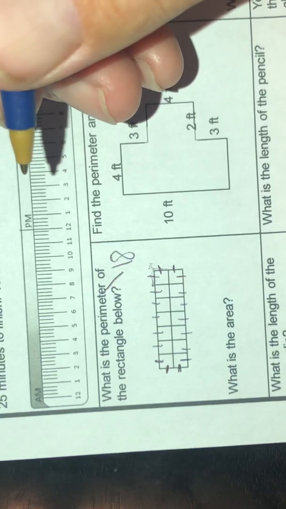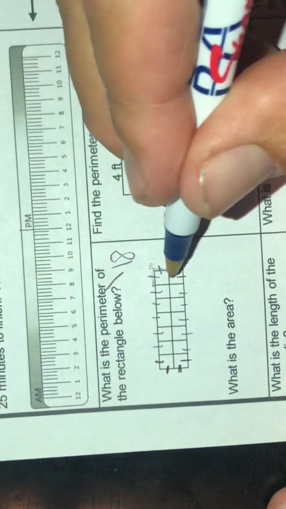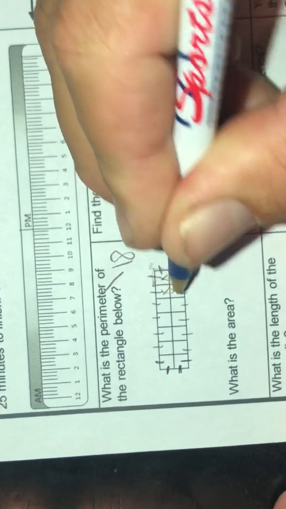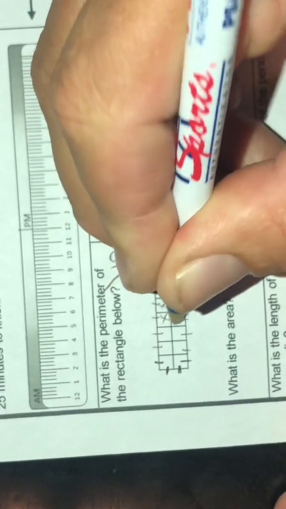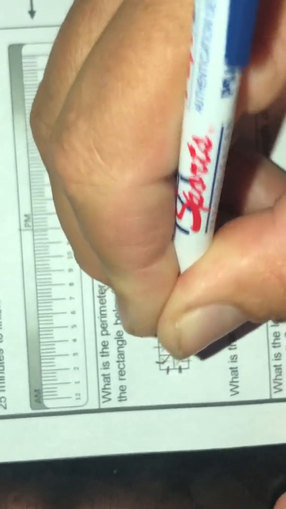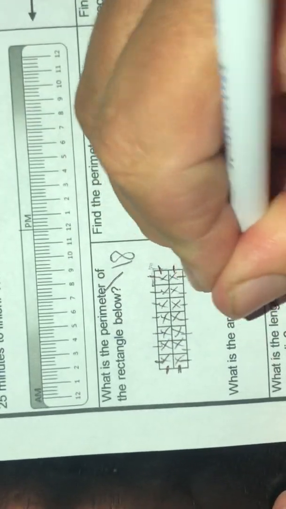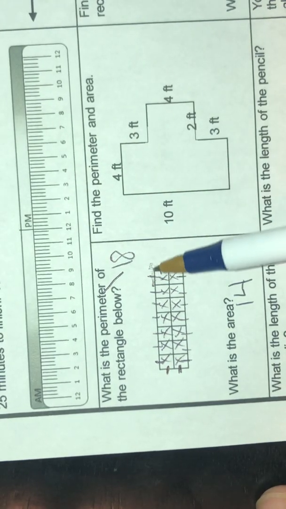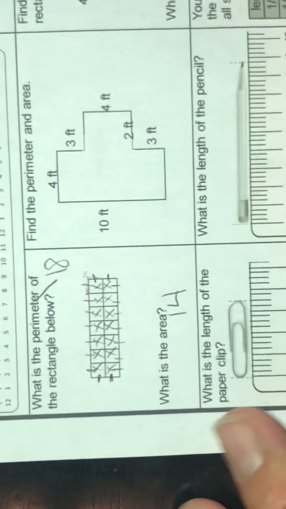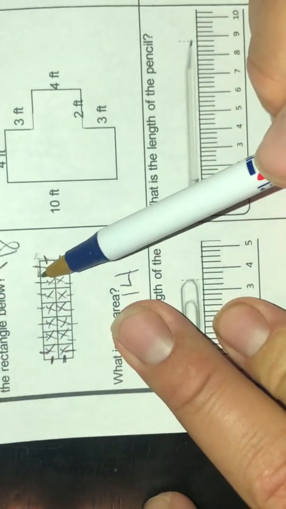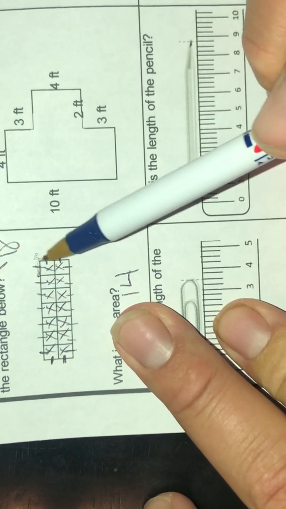And the area is, now you're just counting the inside. 1, 2, 3, 4, 5, 6, 7, 8, 9, 10, 11, 12, 13, 14 is the area. So make sure that on the perimeter you recognize that when you get to the corners, it's going to be worth 2, because it takes 2 pieces of fence to complete that corner.